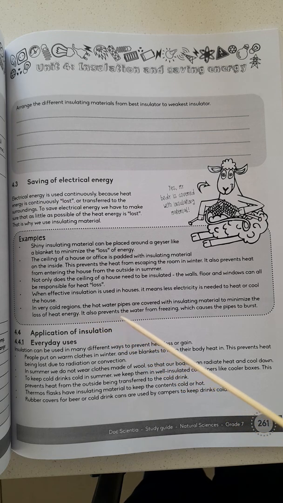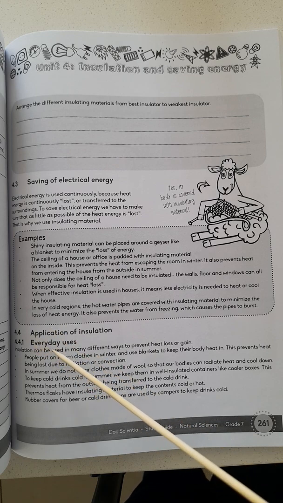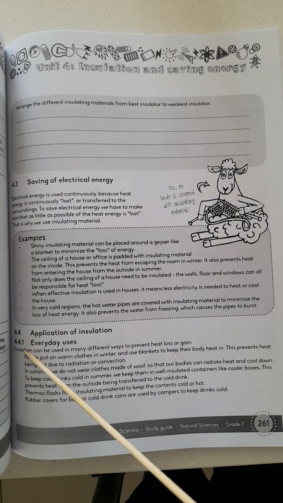In very cold regions, the hot water pipes are covered with insulating material to minimize the loss of heat energy. It also prevents the water from freezing, which causes the pipes to burst. Now, where do we use this insulation? Let's look at the everyday use of insulation.